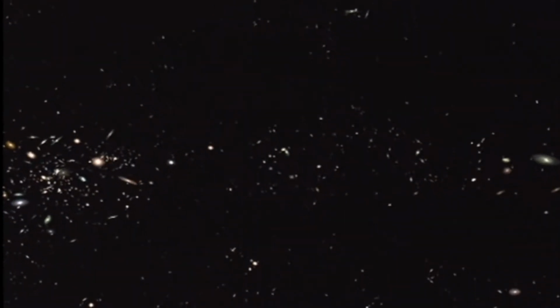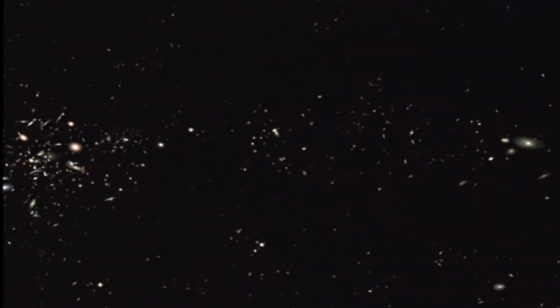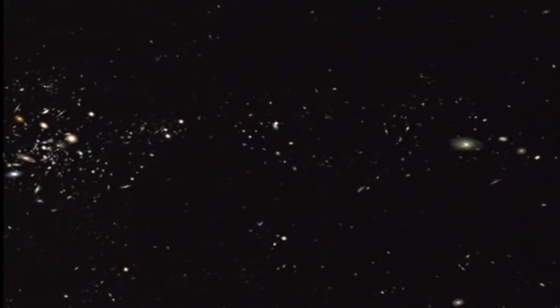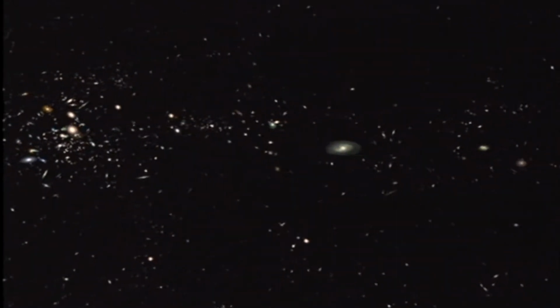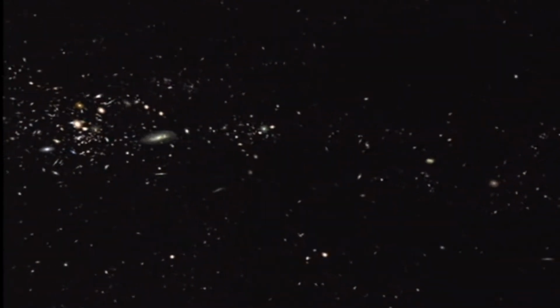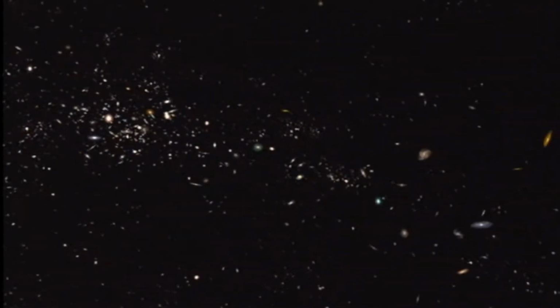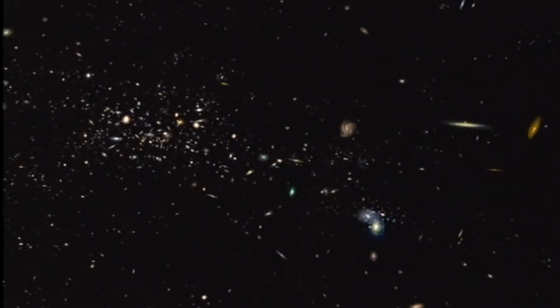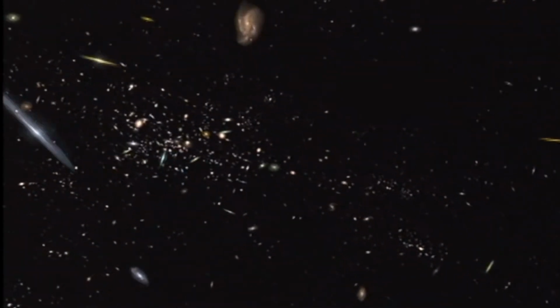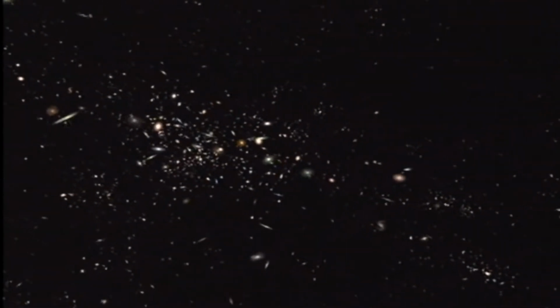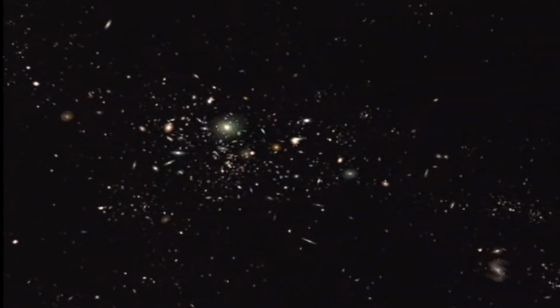Our view then wheels around and shows the wider distribution of galaxies. They seem gathered roughly along a line with a huge concentration on the left. That's the famous Virgo cluster of galaxies, and that's where we're heading. So our trip joins the line of galaxies to the right and then moves down along it towards the main cluster.